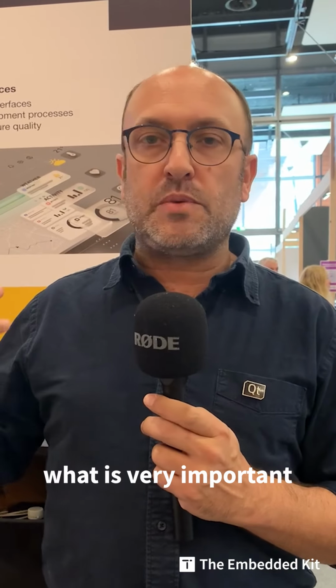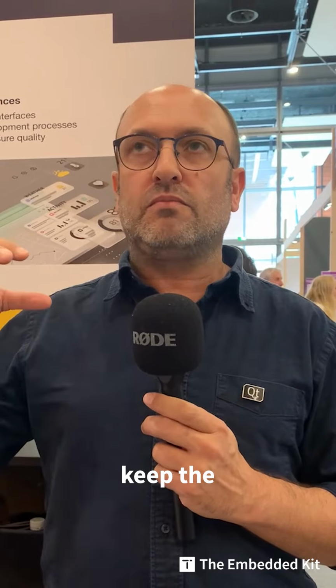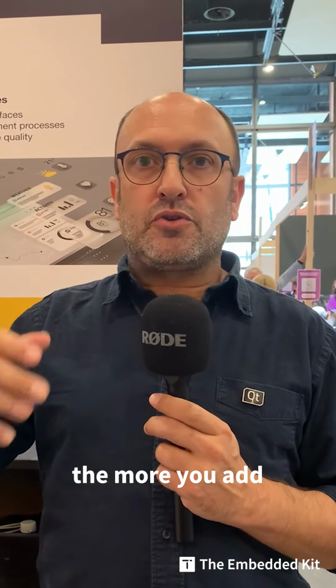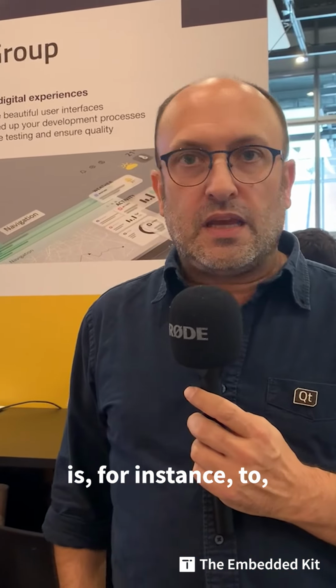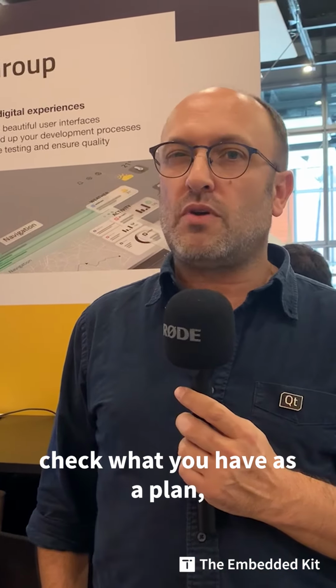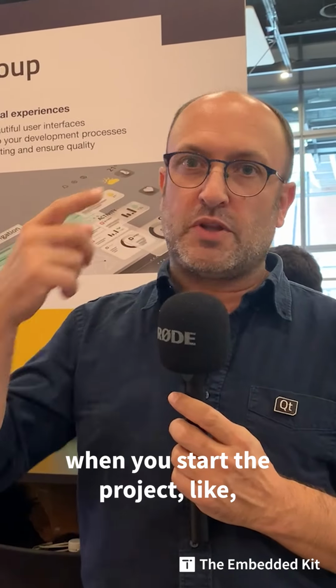And also what is very important with this kind of tools is to keep the understanding of the software, because the more you add features, the more time passes, the more you add unnecessary complexity. One of the good practices is, for instance, to check what you have as a plan, as a map in your brain when you start the project.